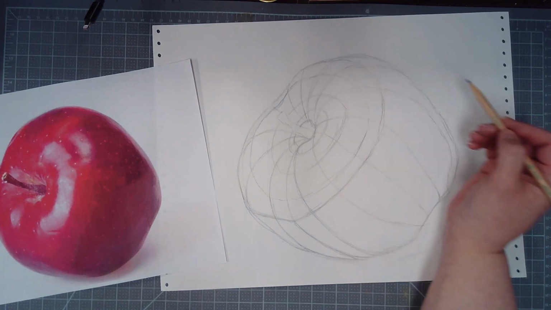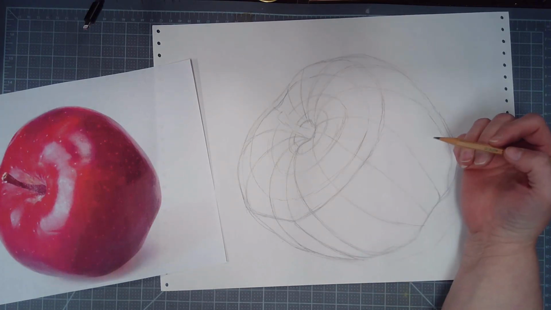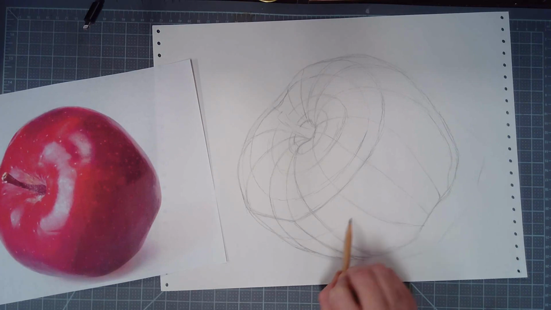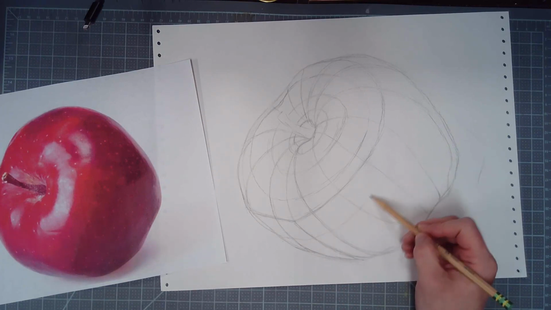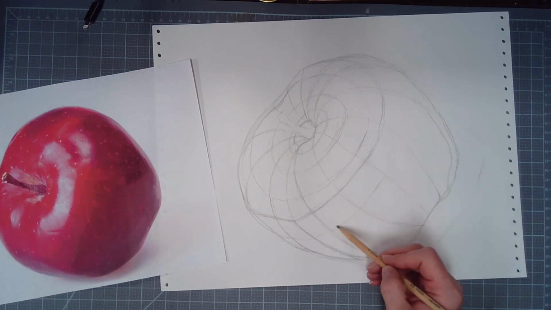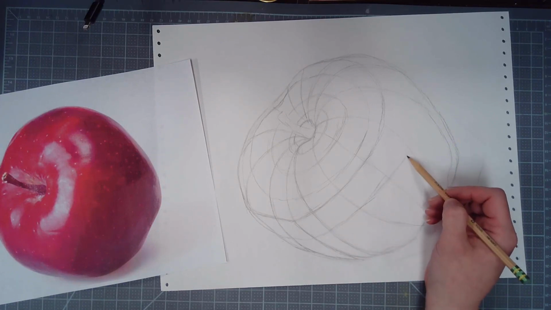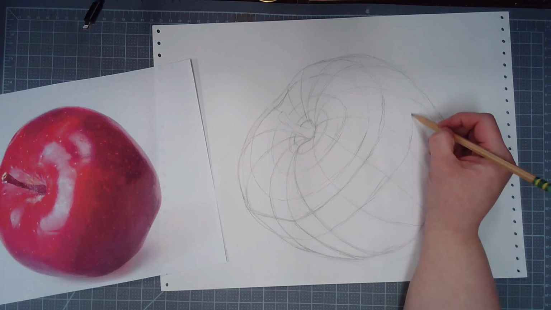So instead of our normal shading practices and our normal coloring, we're going to just use line, pure and simple, to help us identify the surface movement and the three-dimensional form of our object.